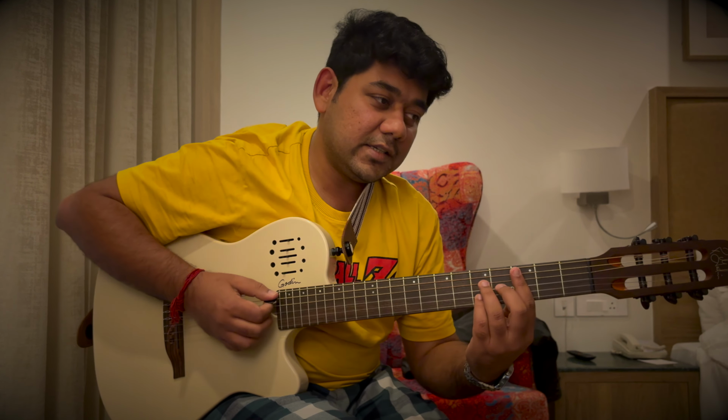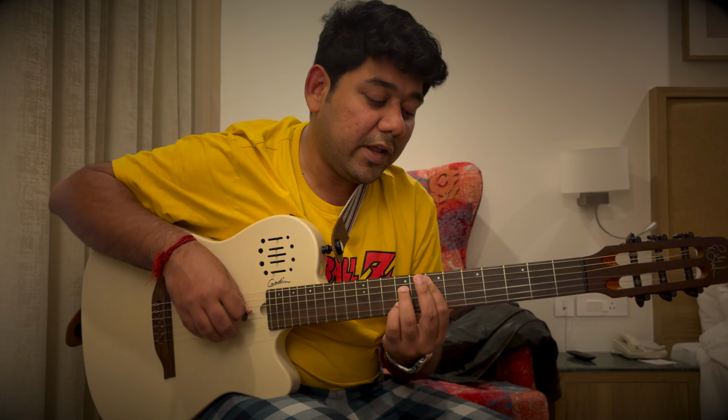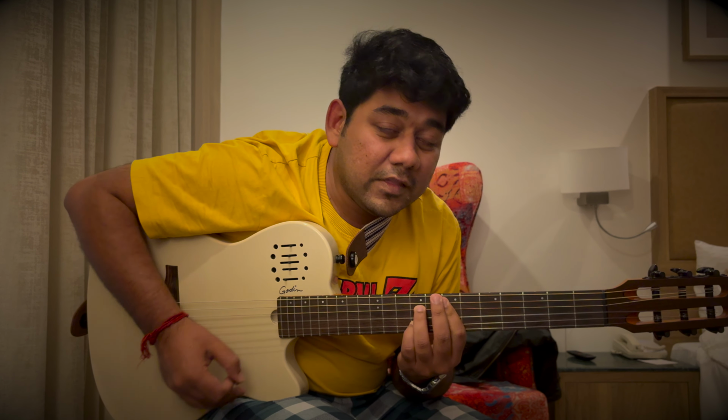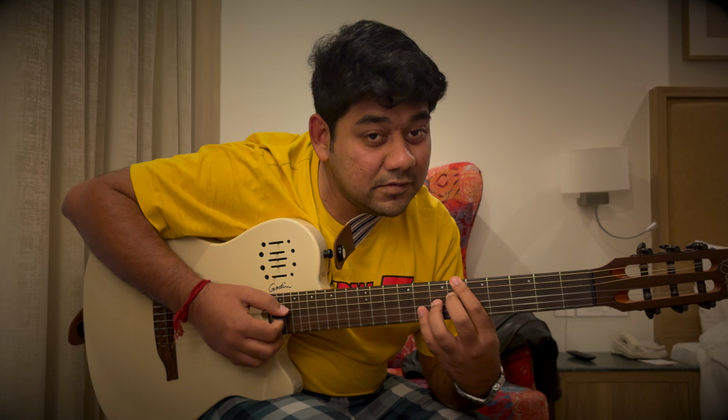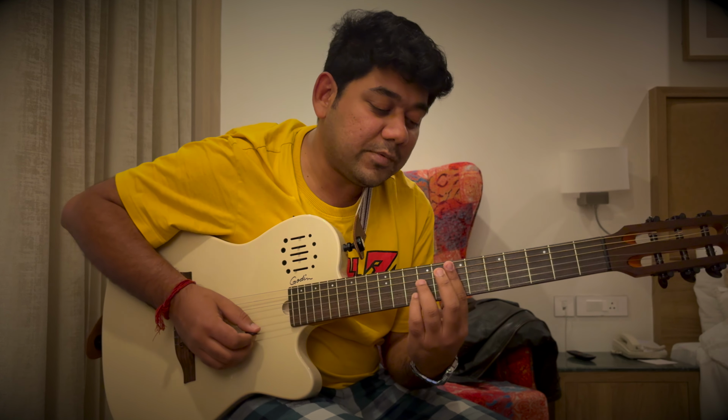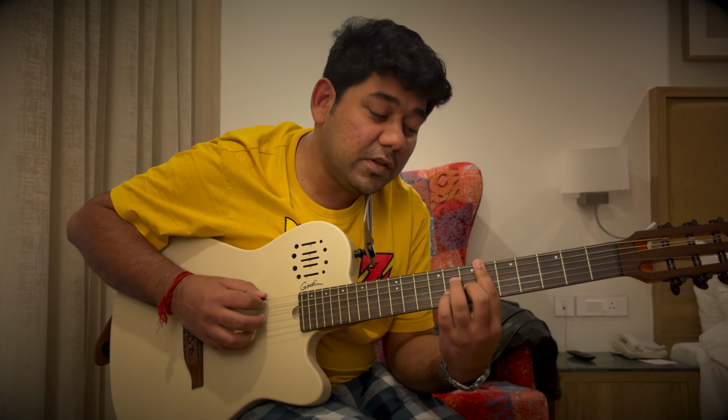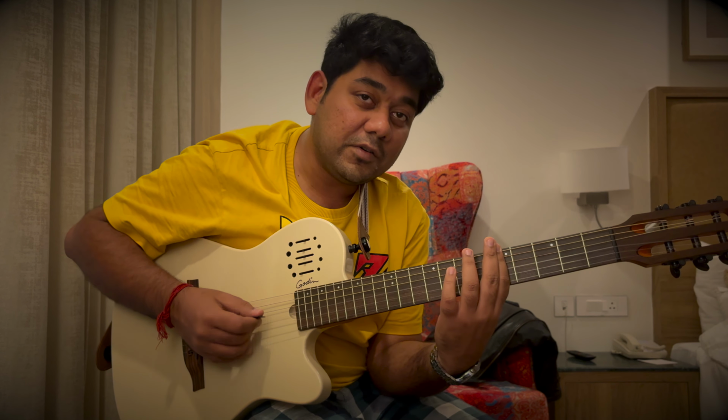For example, let's say my secondary dominant for A minor was E7. Now, the tritone for E is B flat, right? So I can substitute this E dominant 7 with a B flat and then resolve to A minor.